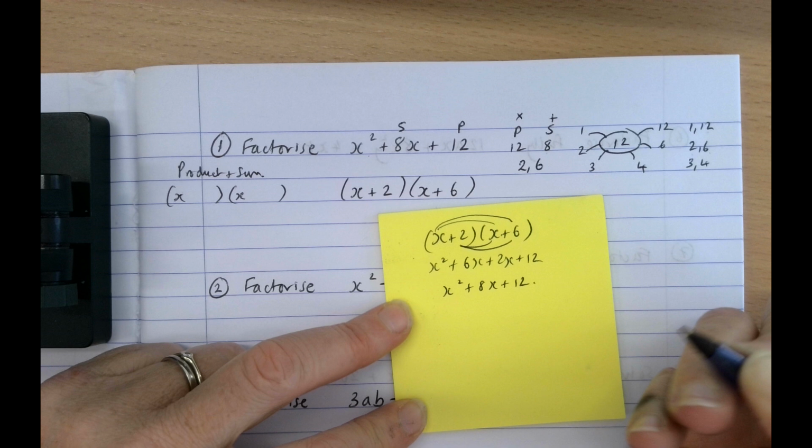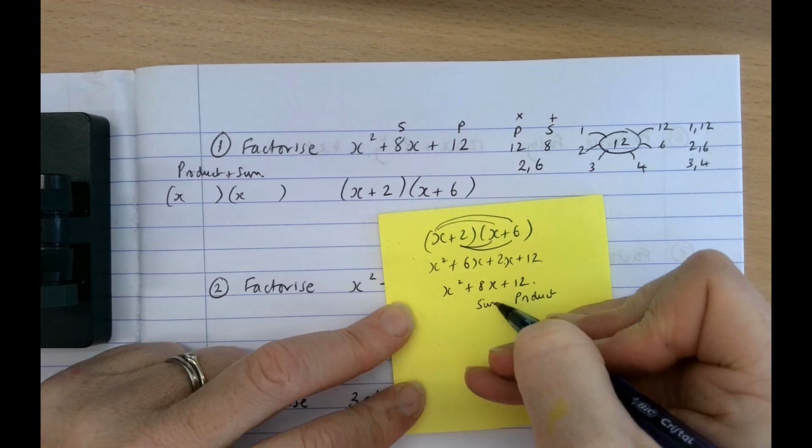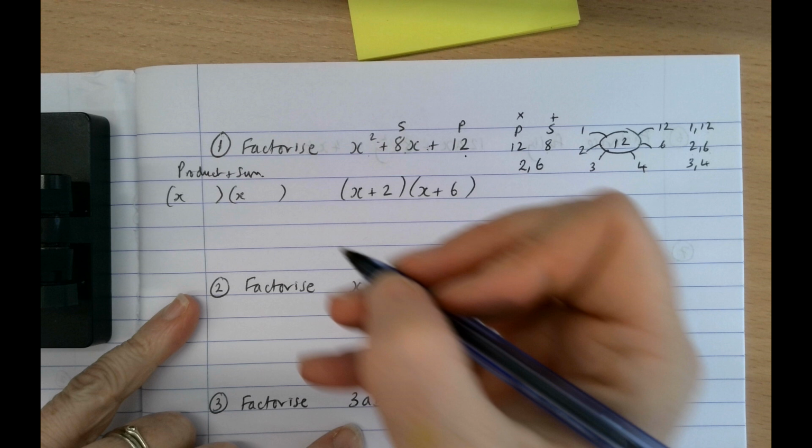Do you notice the 12 I got by multiplying these two terms? That's why we call it the product number. The 6x plus the 2x, the sum of those, is where the sum number comes from. So when I factorized, I looked for two numbers that multiplied together to give 12 and added together to give 8. So that's my answer.